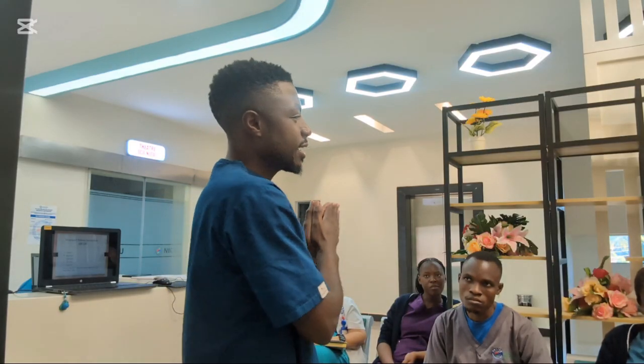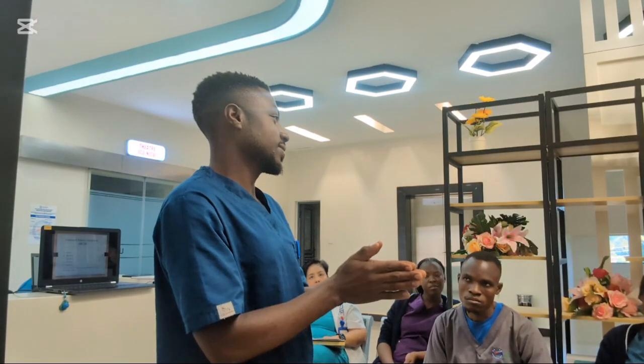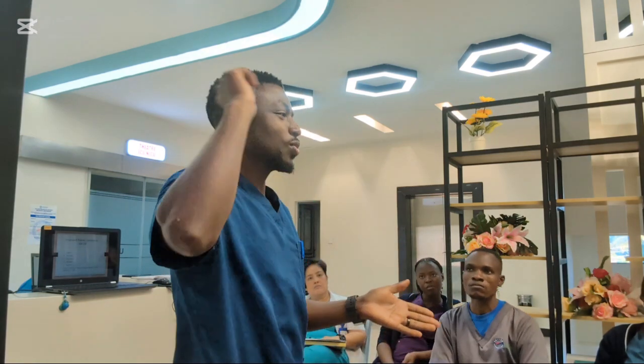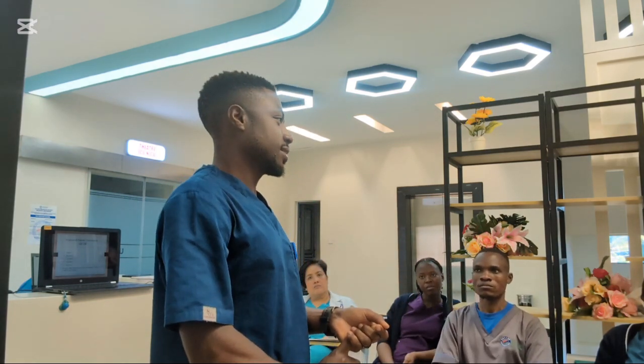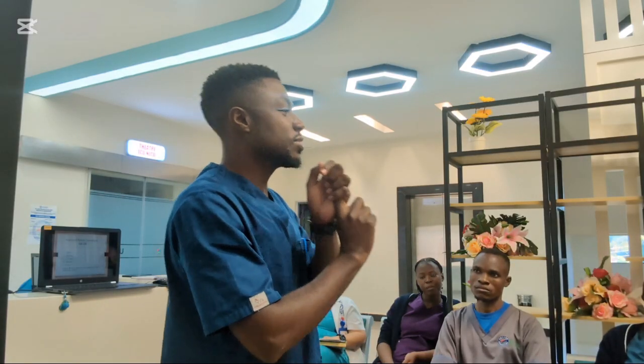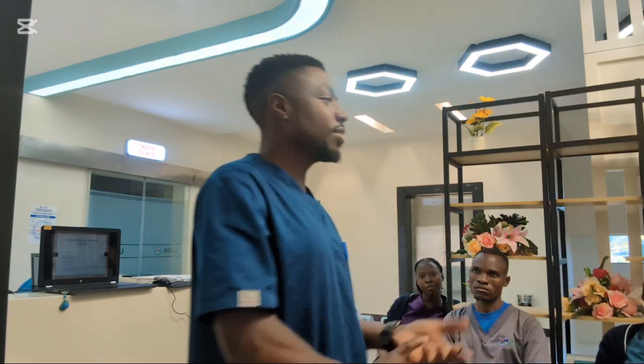That's how quick this ABCD can be done. So if a patient is unresponsive, you look at them, start CPR. No one will come and tell you, no, what you did is wrong. No, you have done your assessment. This is a nursing assessment. You have checked the patient, there is no pulse, the patient is not responsive.